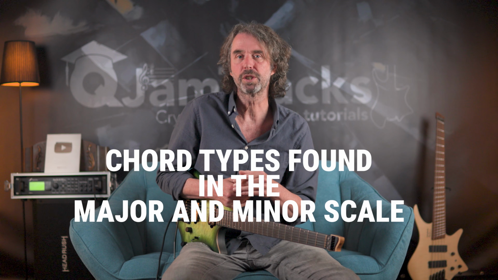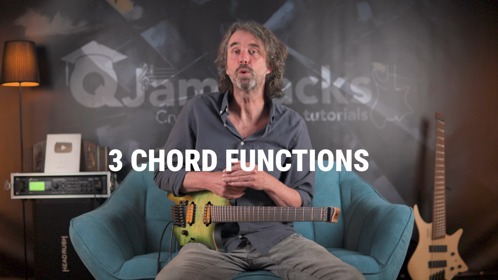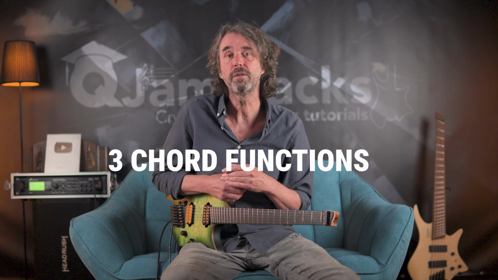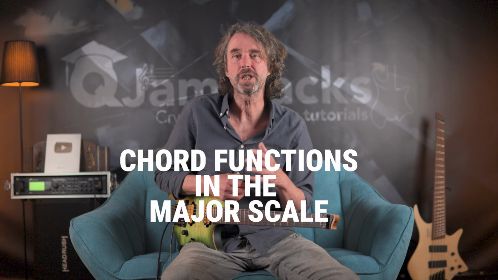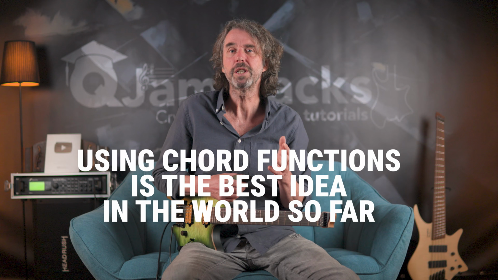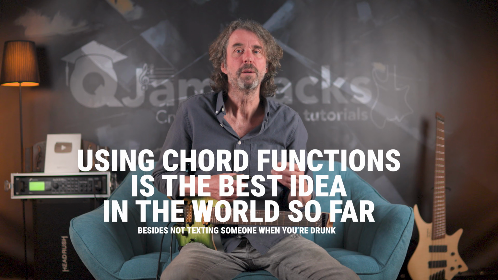So what have we actually learned from all this? Well, we have seen what chord types can be found in the major scale and thus in the minor scale too. I have shown you the 3 chord functions, tonic, subdominant and dominant, and explained how each chord in the scale can be assigned to one of these chord functions. We have seen that using chord functions instantly results in well-sounding progressions because of the tension notes in the scale and the tritone interval that is present in the dominant 7th chord.